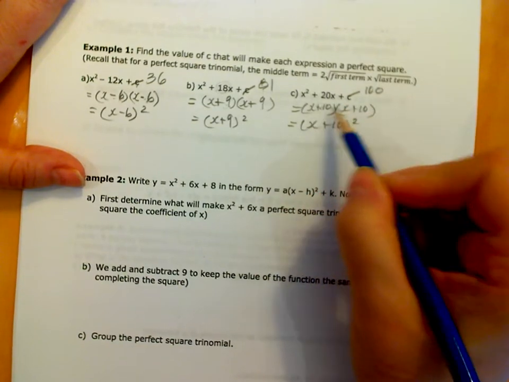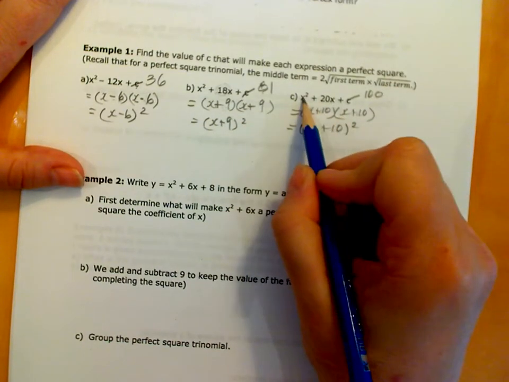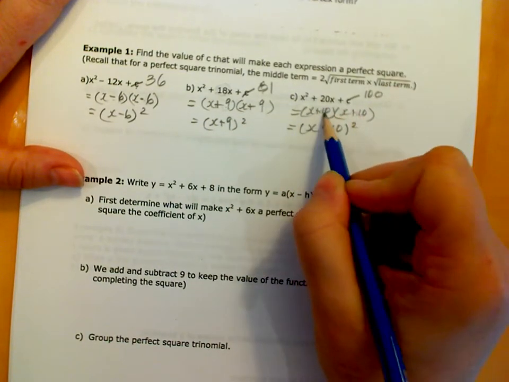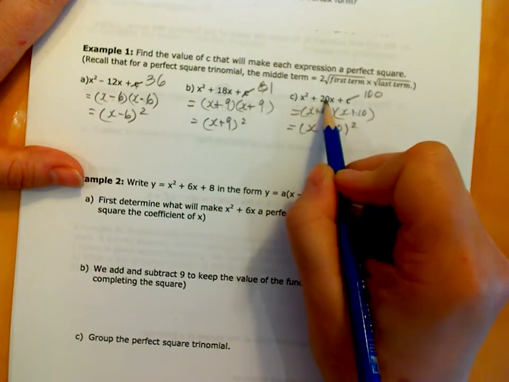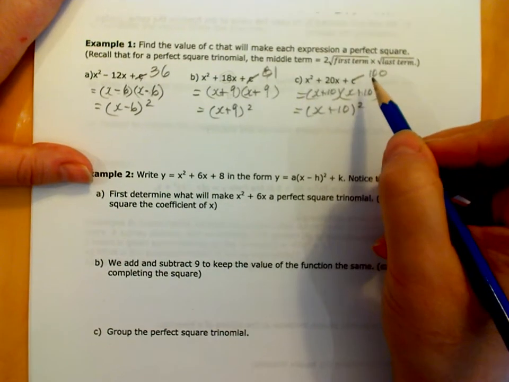And of course, you can FOIL out any of these brackets to see if you get it. So for example, x times x is x squared. x times 10 and x times 10, 10x and 10x are 20x. And then 10 times 10 is 100. Oh, that's how we do it.